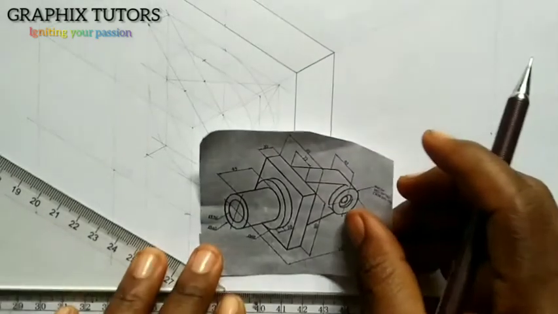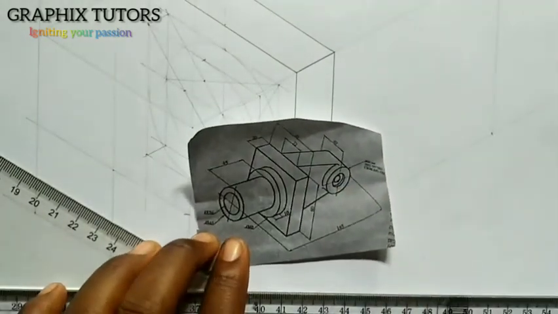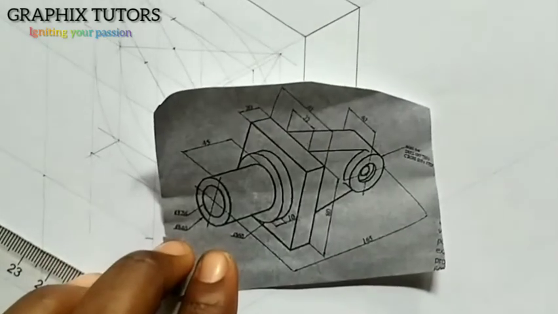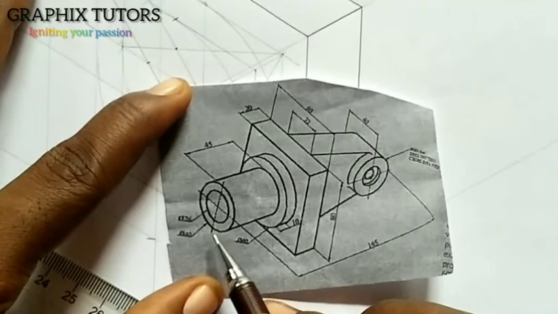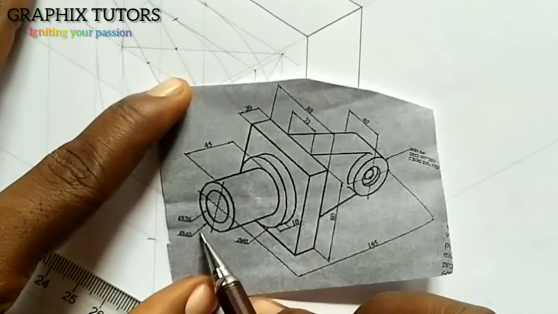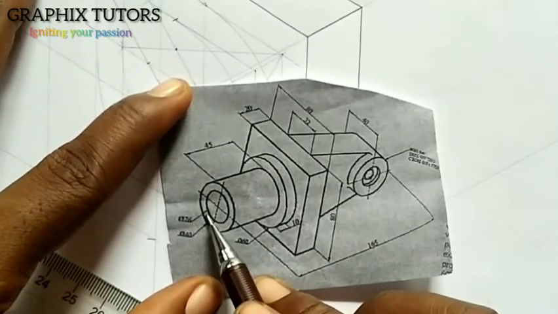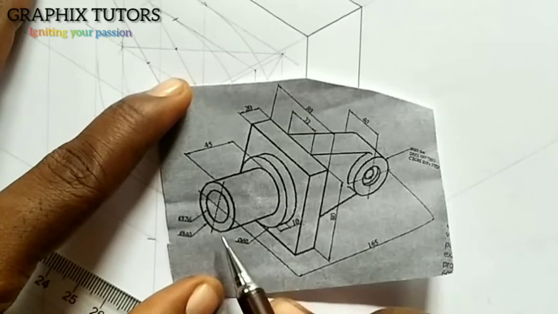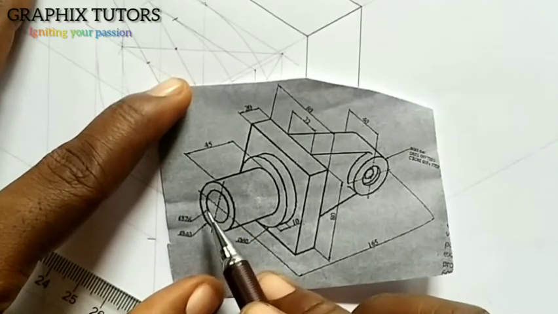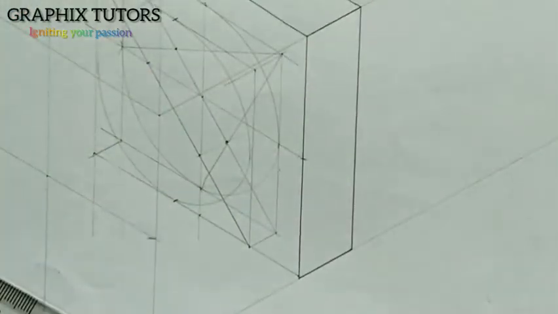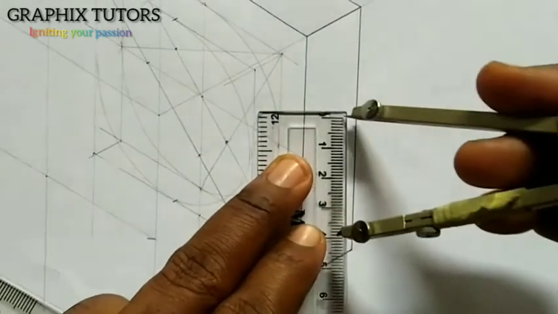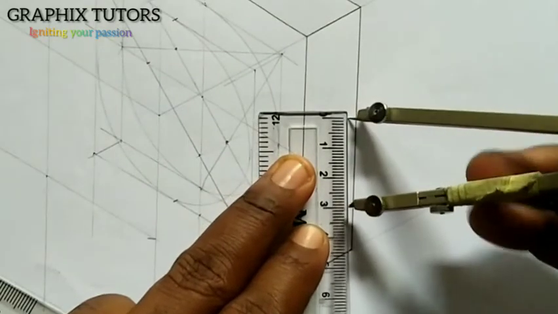So if you look at this diagram very well, let me zoom it. You discover that the outer circle here is what? 40, and the inner circle is 26. That's diameter, right? So I'm going to measure 40 first, then later I'll do 26. So let me first of all do the 40. So from here, I'll take half of 40 on my meter rule. Half of 40, which is 20.